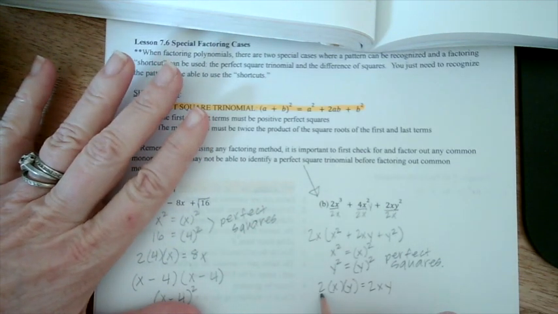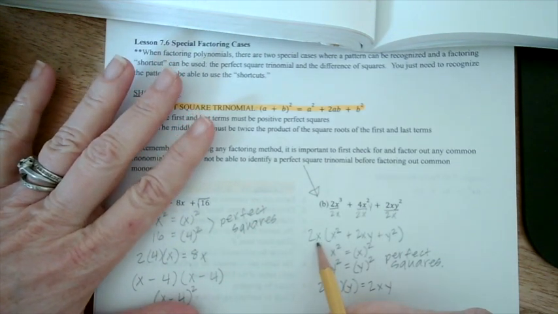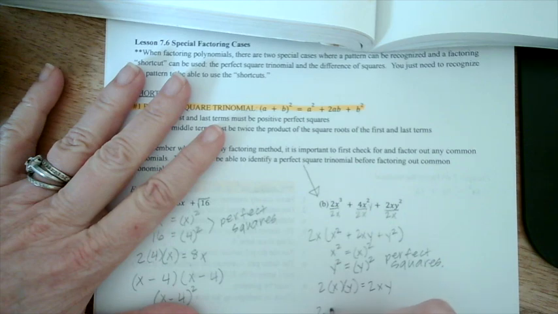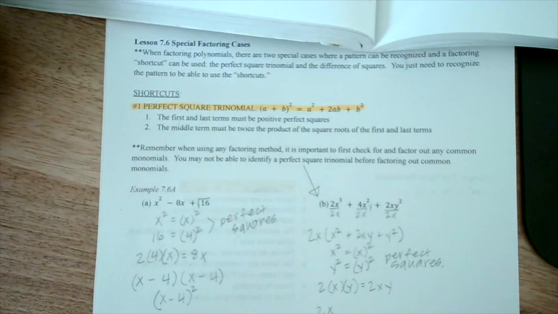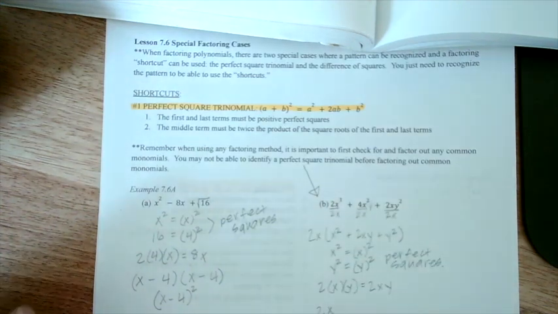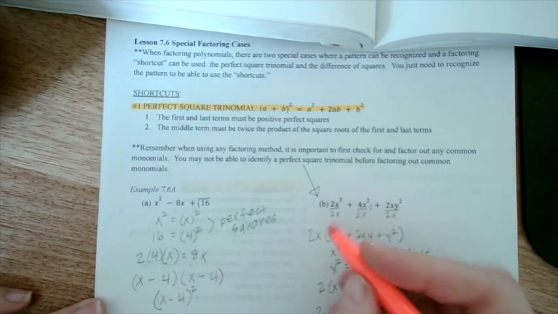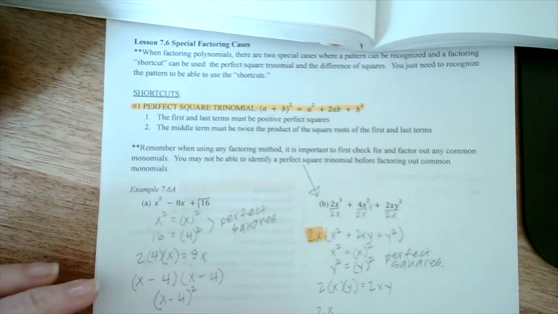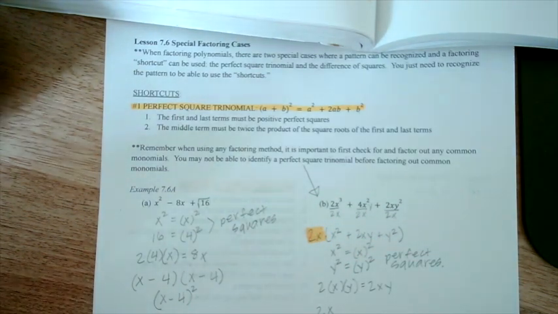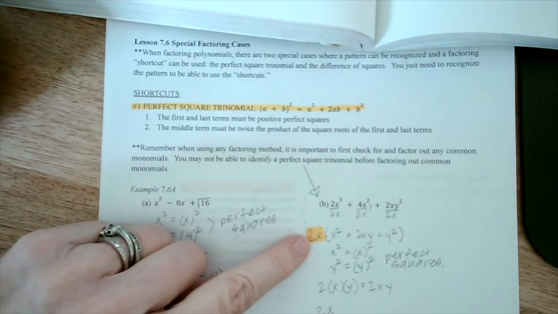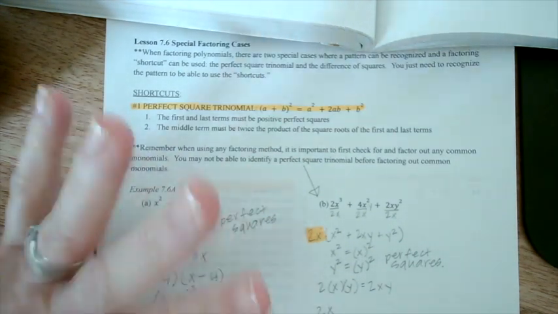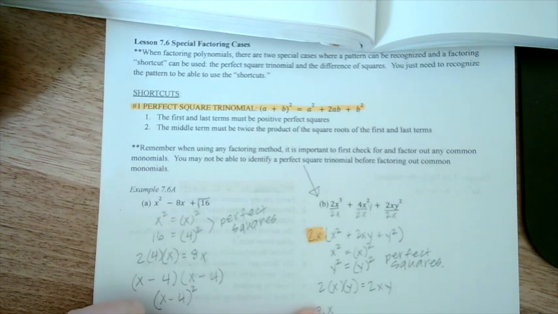Now I don't want to forget this 2x that I factored out of here. So the 2x needs to go out. Now this is so much work here. So if you're worried you're going to forget that, maybe take a highlighter and highlight it, so that at the very end of your answer, you remember to write it out again.